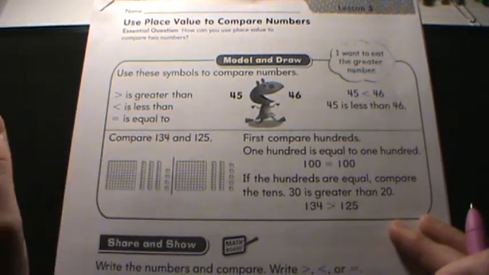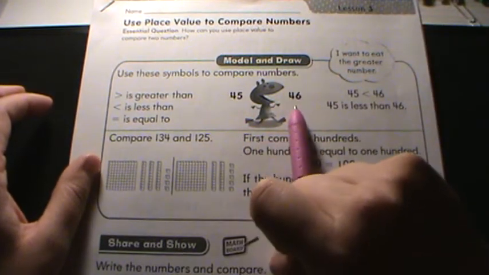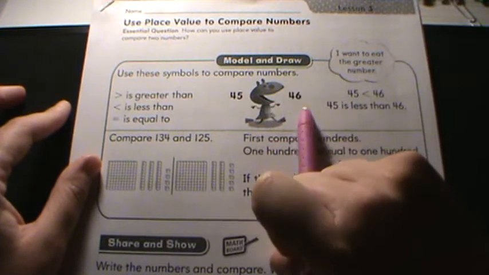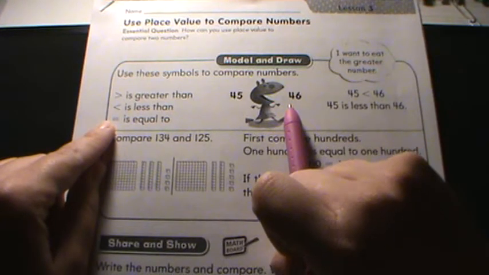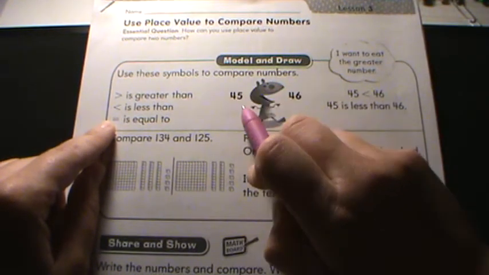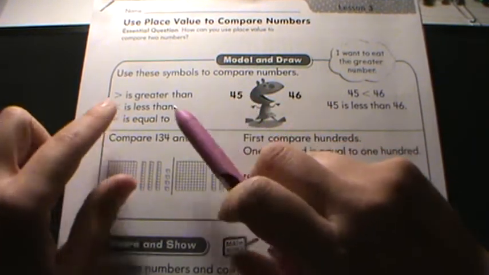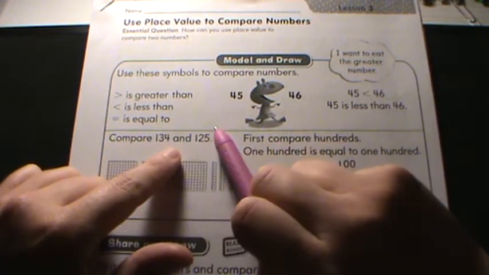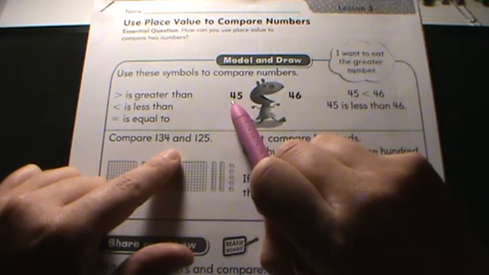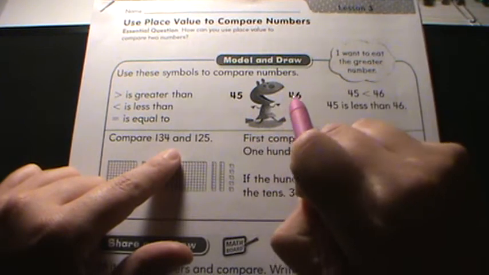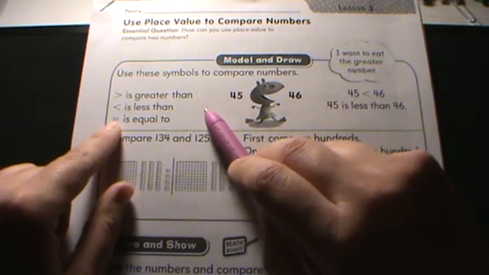We talked about that little alligator always eating the bigger number. As much as that is correct, the mouth is always going to be open and eating the bigger number, you still need to be able to read that symbol correctly. If it is facing the first number, then you read that as the first number is greater than the second number. But if it's facing the second number, then you read it as 45 is less than 46. And if they are equal, then you would say 45 is equal to 45.